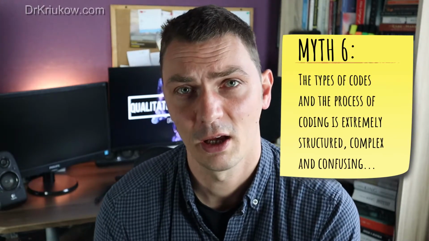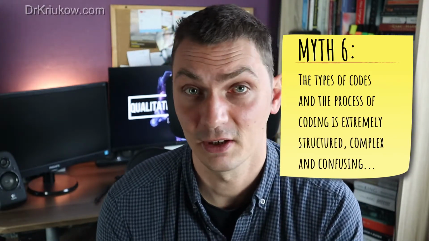You have to constantly validate and check your emergent, little theories and your suspicions about what's happening in the data. And another myth about the data analysis process is that the coding structure is something extremely unique and extremely complex. You may have heard names such as axial coding, open coding, initial coding, focus coding. Yes, they are quite unique to grounded theory, but there are a couple of points to remember.